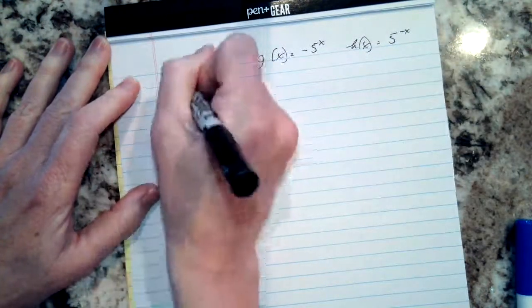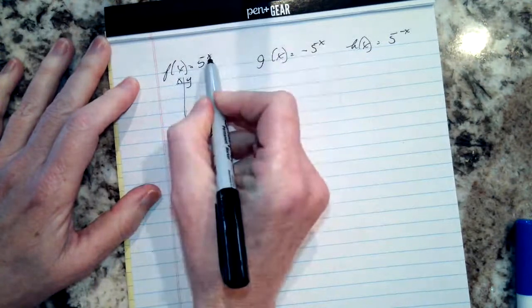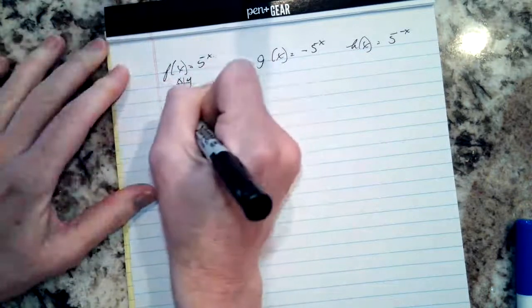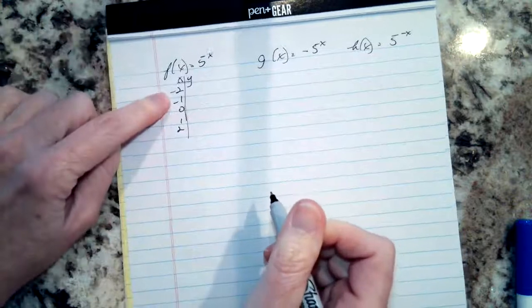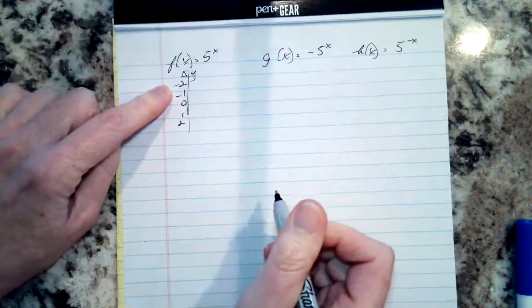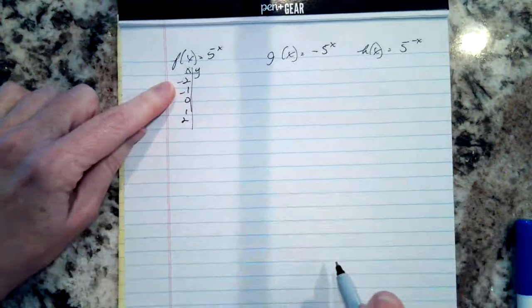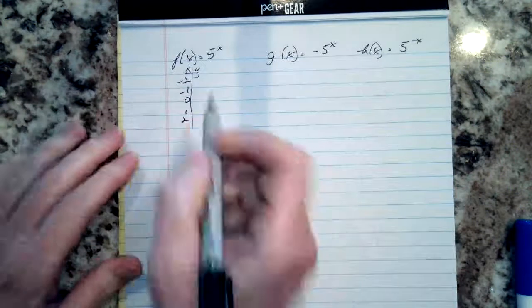Okay, let's first look at 5 to the x power. Again, the exponent is where you're going to put your numbers. It's an x, so put your numbers in the x column. And then 5 to the negative 2. And I know some of you are like, I don't know what to do now. And others of you, you got the column done. It's like anything else. It occurs to some of us more quickly than others.